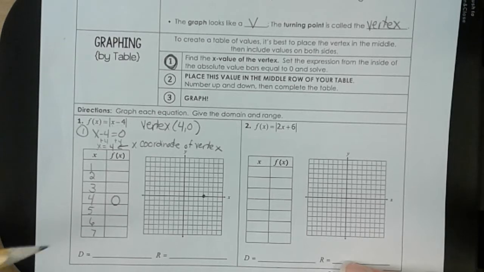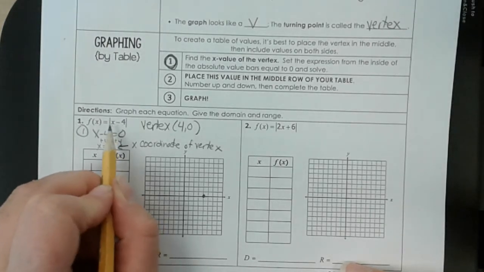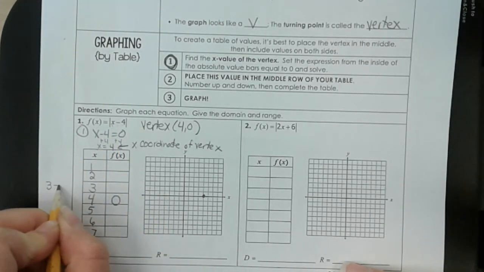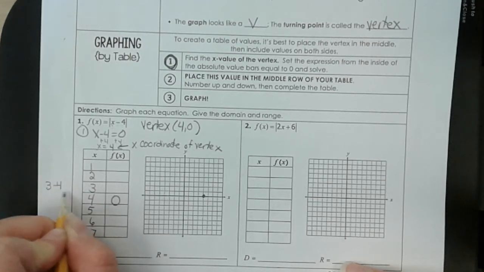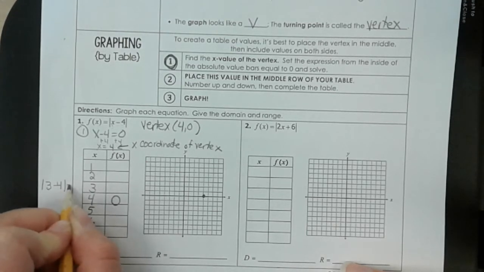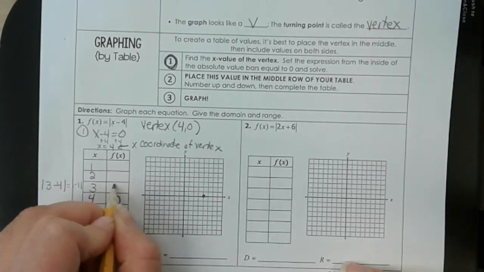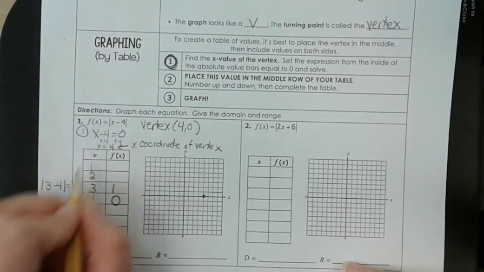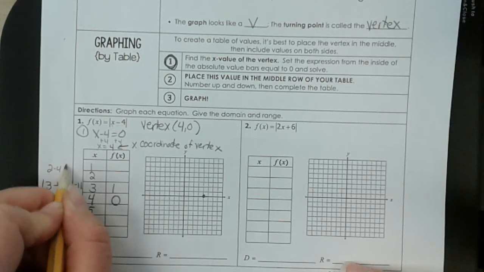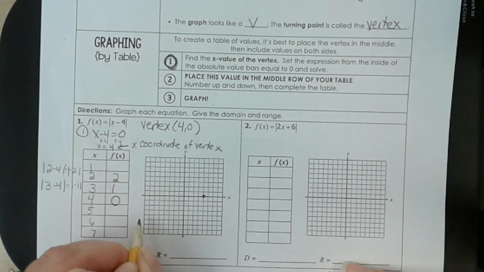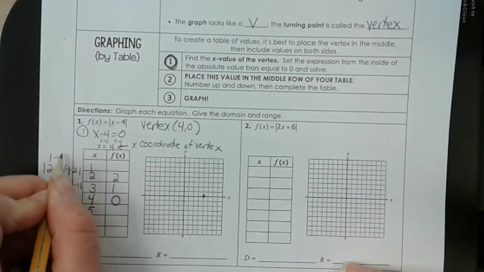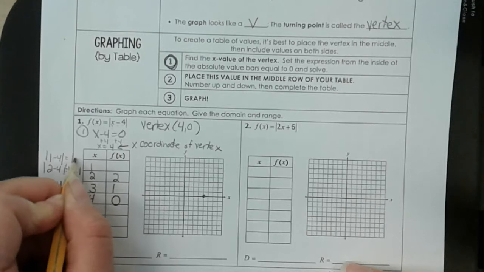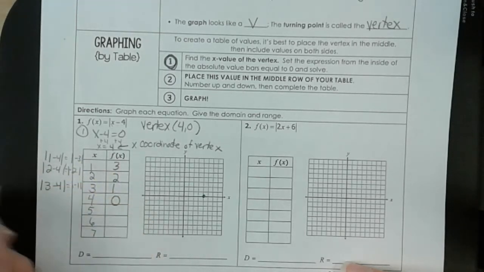So again, this is just a machine. We plug a number in, the function machine spits out another number. So when we plug 3 into here, we get 3 minus 4 gives us -1. The absolute value of -1 is +1. Plug in 2. 2 minus 4 gives us -2. Well, the absolute value of -2 is 2.